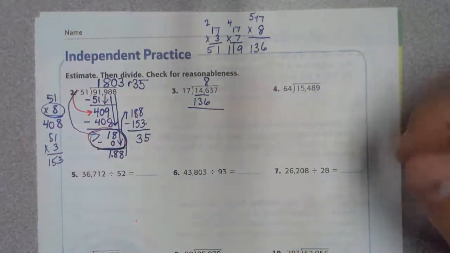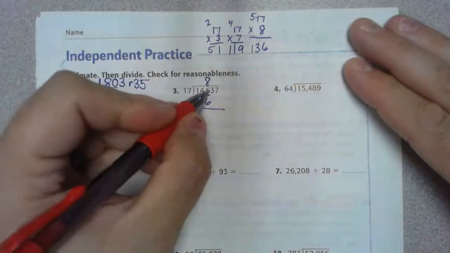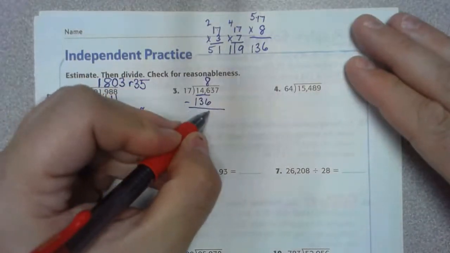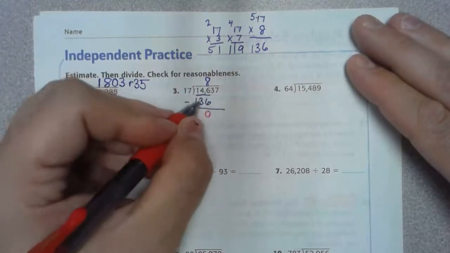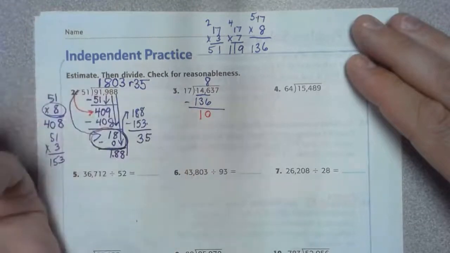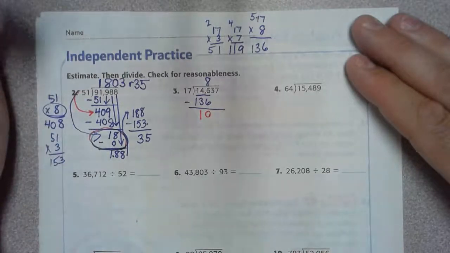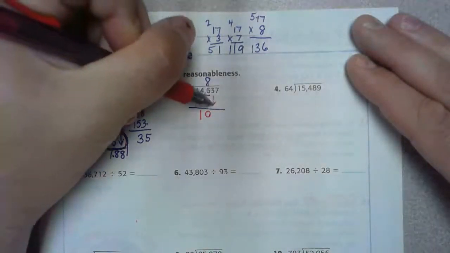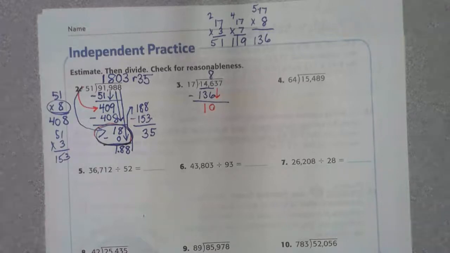Now, subtract them. What are we going to get when we subtract from 146? What's 6 minus 6? 0. 4 minus 3 is 1. So it's 10. What do we do next? Bring down my 3. Hopefully those of you that do not know how to do this are at least paying attention, because they're walking you through these steps, step by step, every single problem.